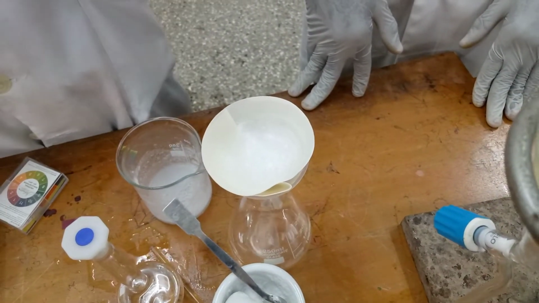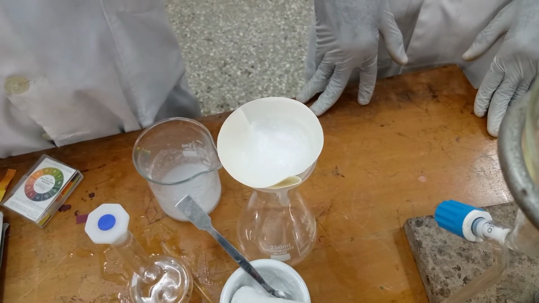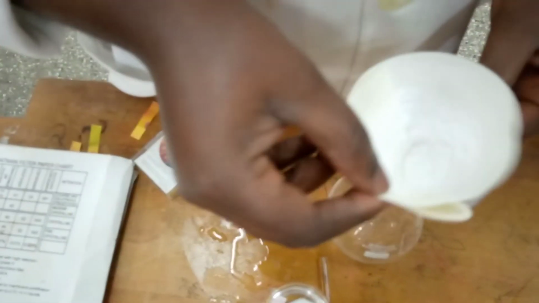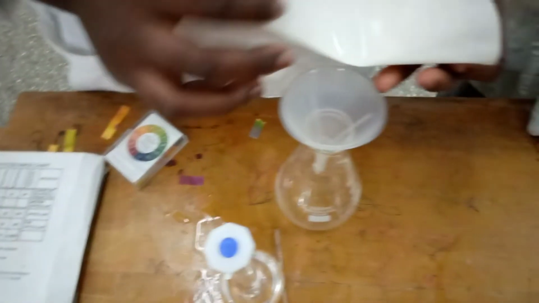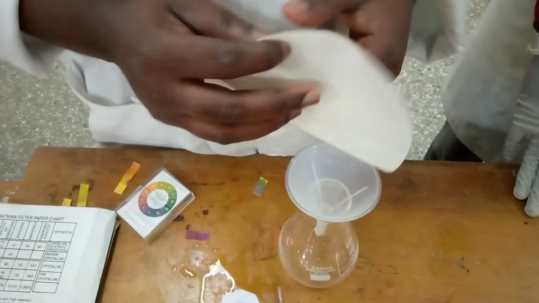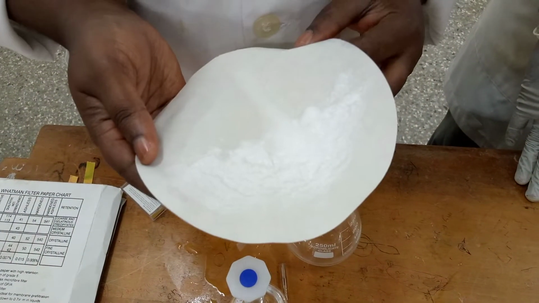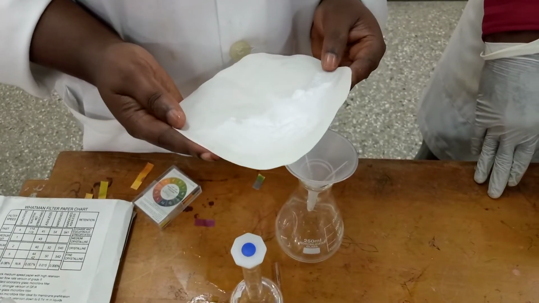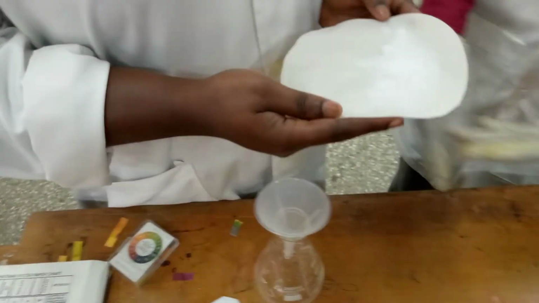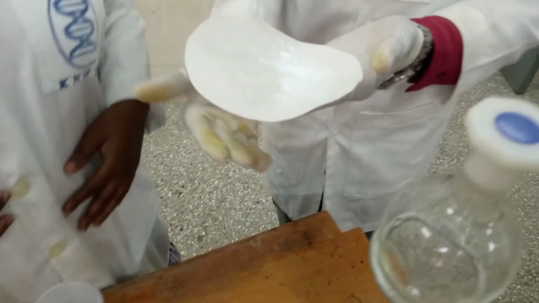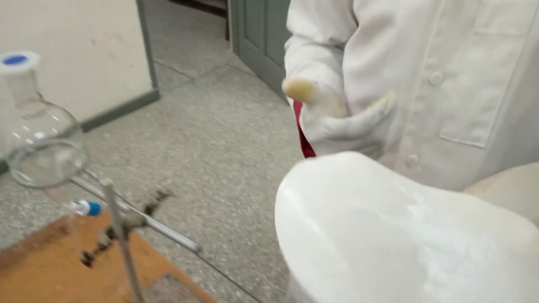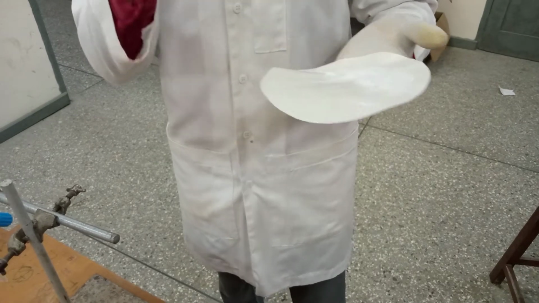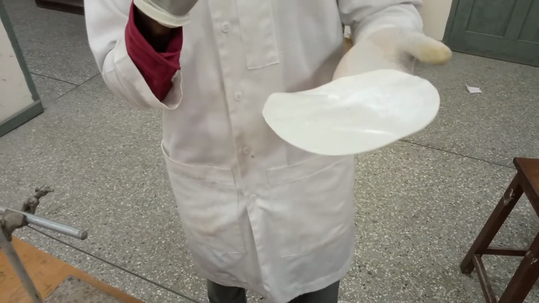Okay, so we'll patiently wait for everything to dry. Okay, so it has done filtering. So this is our benzoic acid. I'll give it to Lad to dry it in the oven. Then we'll come back and show you how the final thing looks. Viewers, I'm sending it to the oven to dry. When I get to the oven, I'll tell you how to operate it. So viewers, just wait and look.